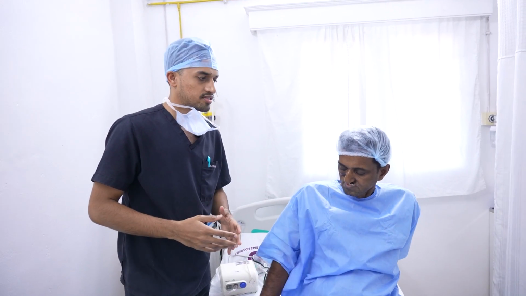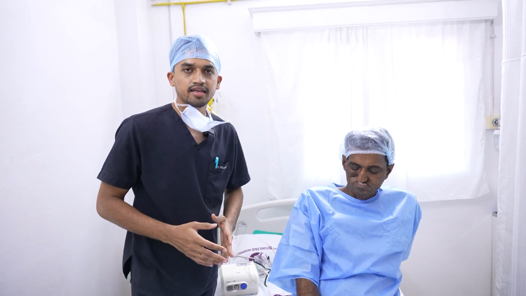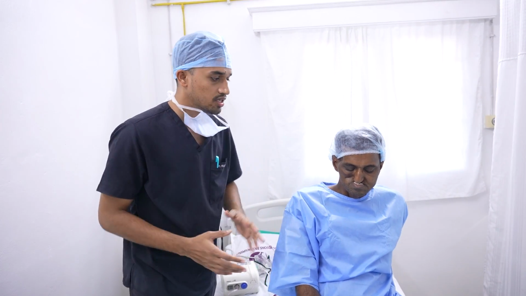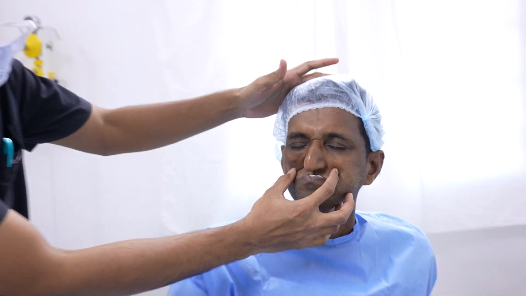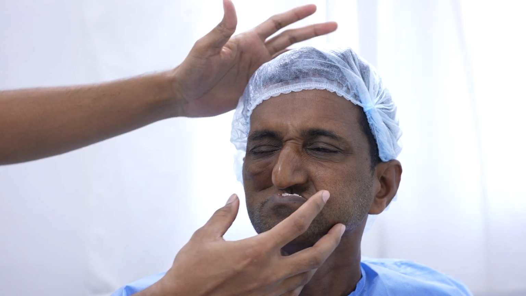So here we have this patient who was operated on for oral cancer. He had his maxillary resection done. It's a post maxillectomy, and he has also undergone chemo and radiotherapy. Now he has come for the secondary reconstruction.